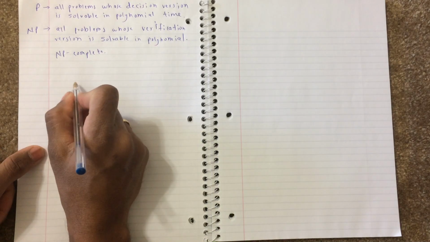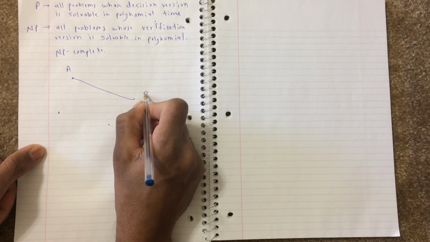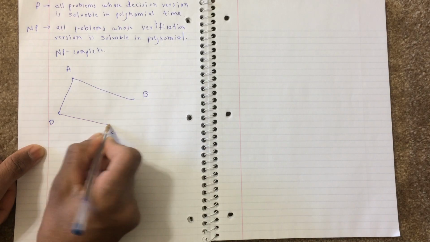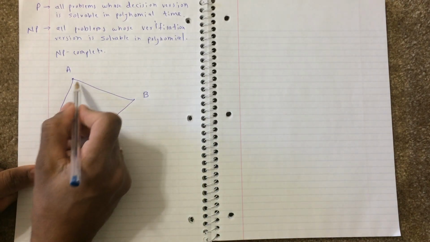What the traveling salesman problem is that you are given a graph. A graph consists of vertices and edges. Let's take an example where we have four vertices A, B, C, D, and let's say it's a fully connected graph, that is, each and every vertex is connected to each and every other vertex.